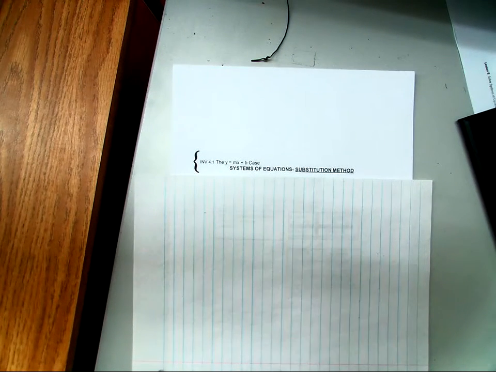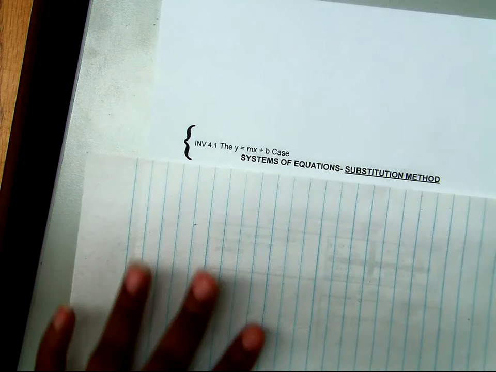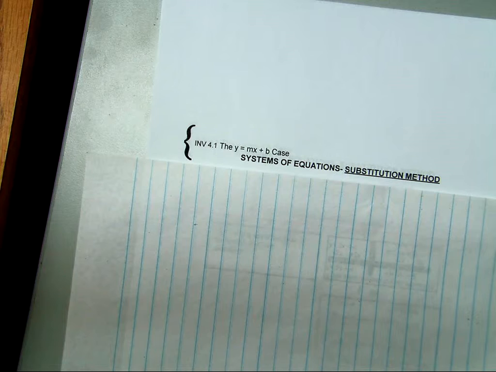Get my camera together. All right, this is the substitution method. So there's 5 steps to this.